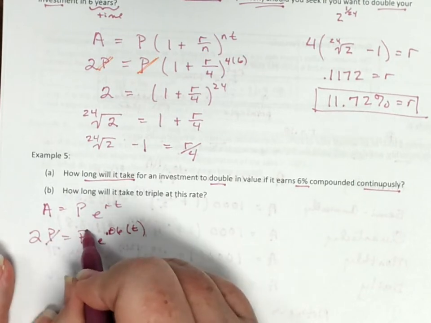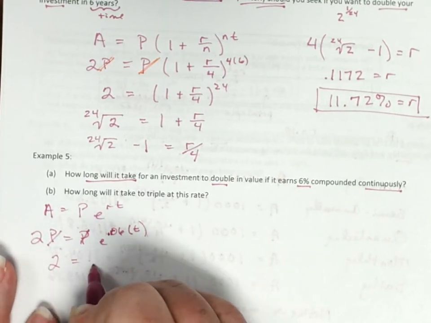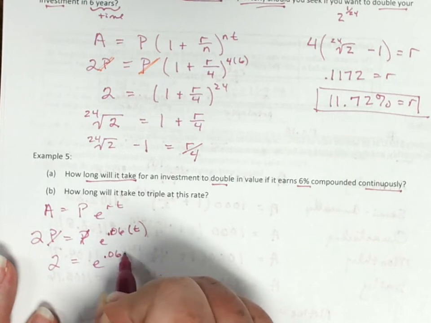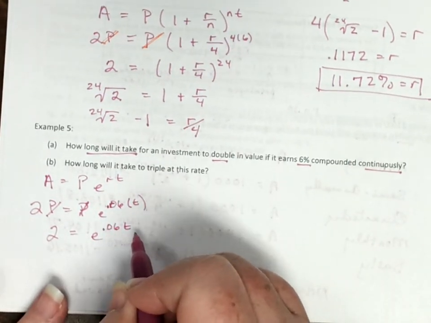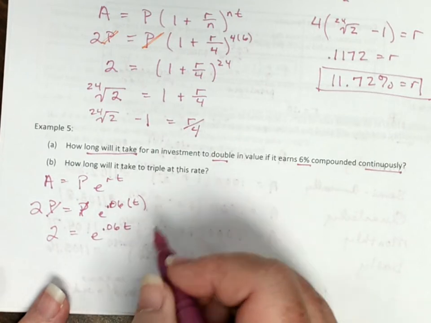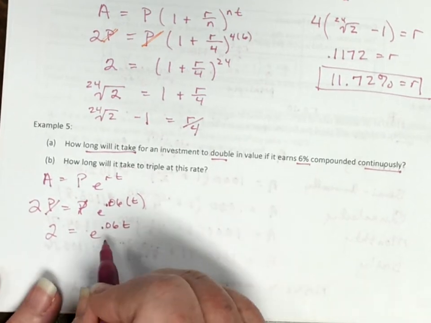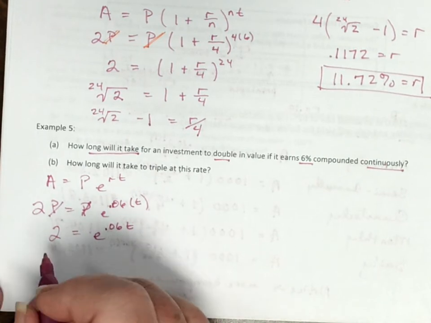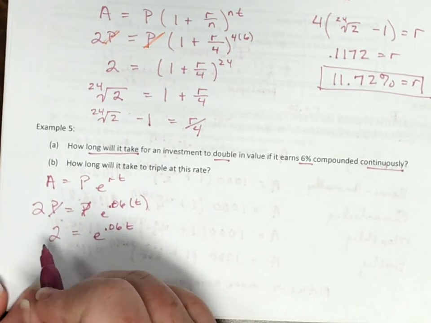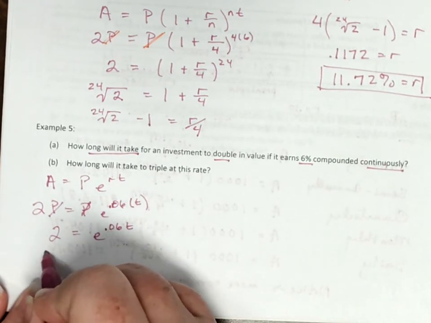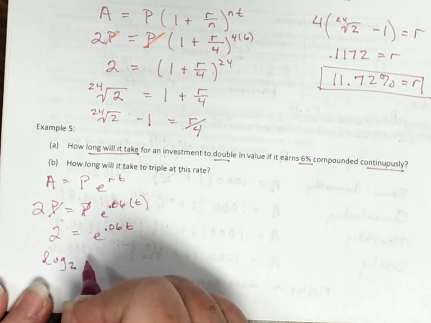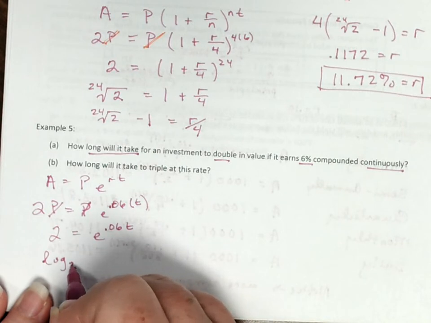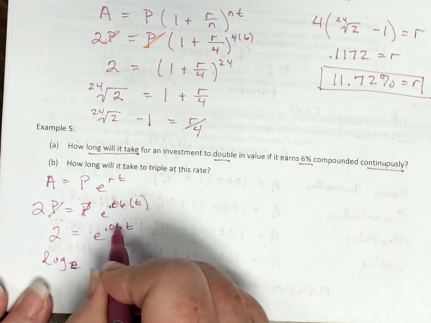The P cancels, and I've got 2 equals E to the 0.06 t. I can't solve this problem. I can't take the 0.06 t root. So how do we use that? That's why this is in this chapter. To solve this problem, let's roll it so that we have log base e, because remember, that's the base, that's the exponent.